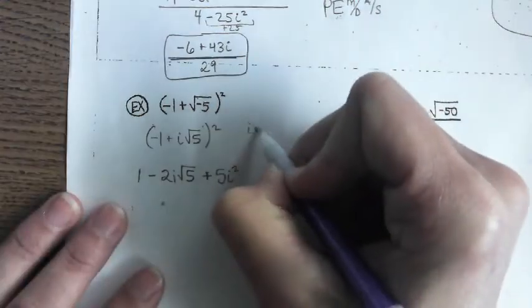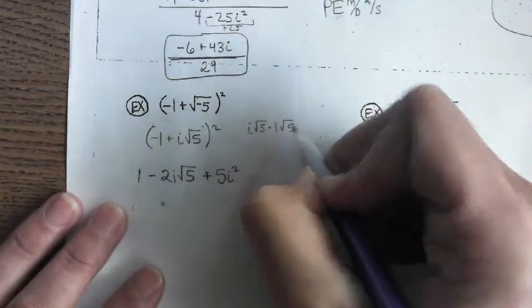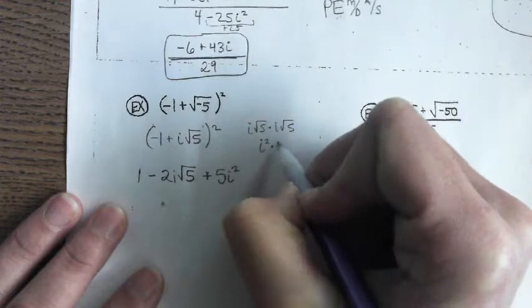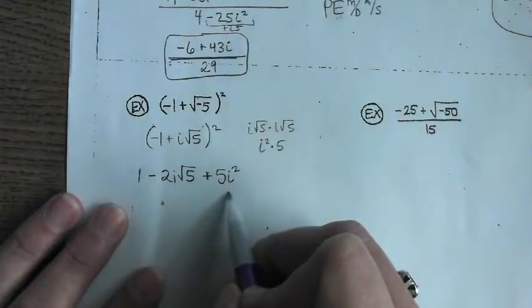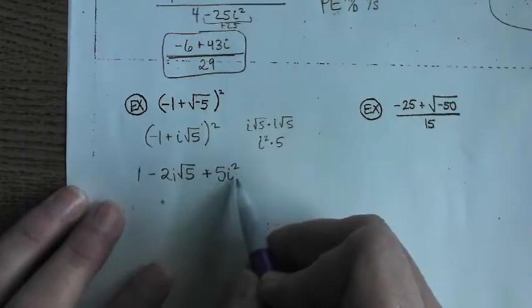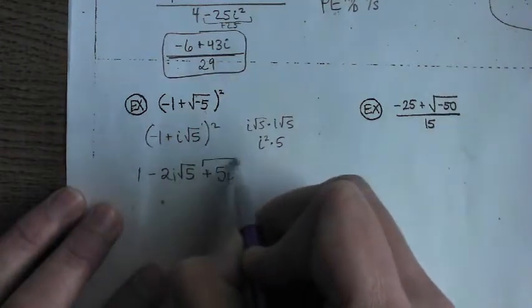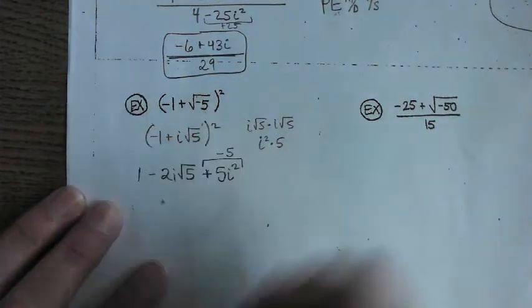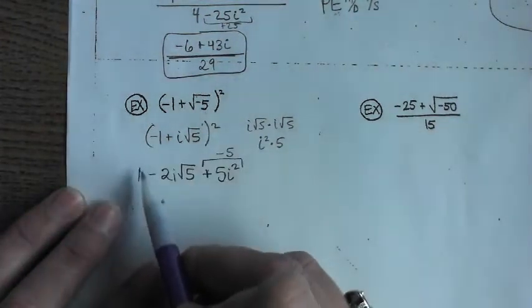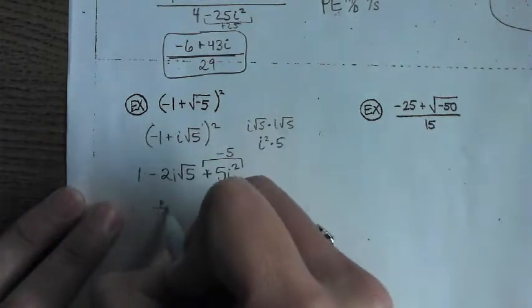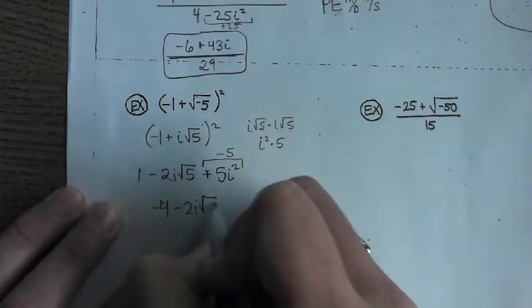Is everyone good with that? i root 5 times i root 5 is i squared times 5. And then from there, this 5i squared becomes negative 5. And when you combine 1 minus 5, you get negative 4 minus 2i root 5.